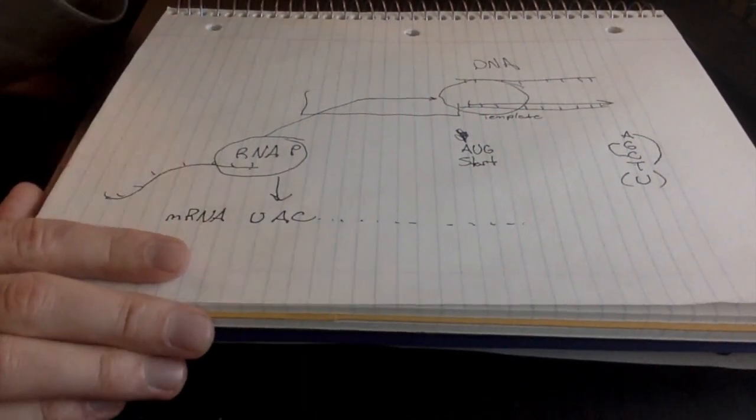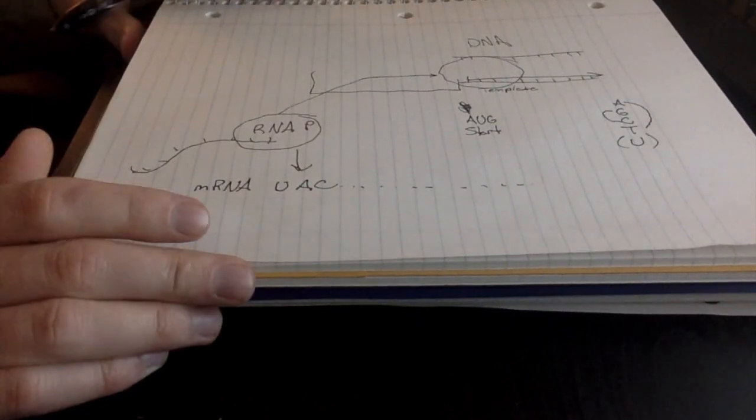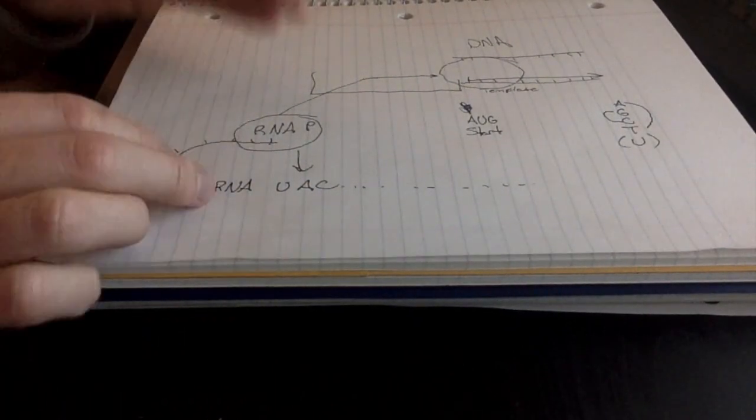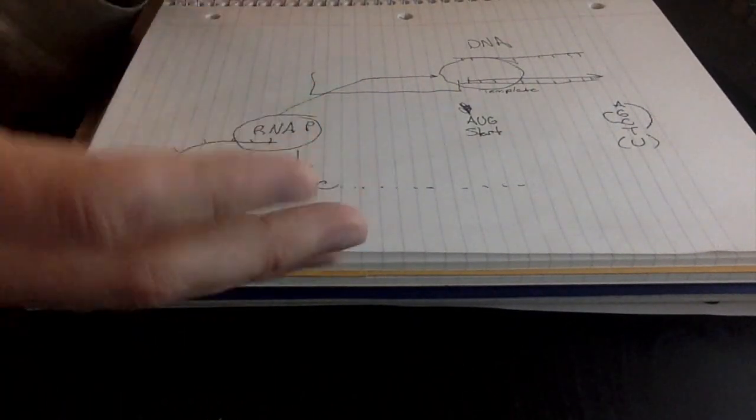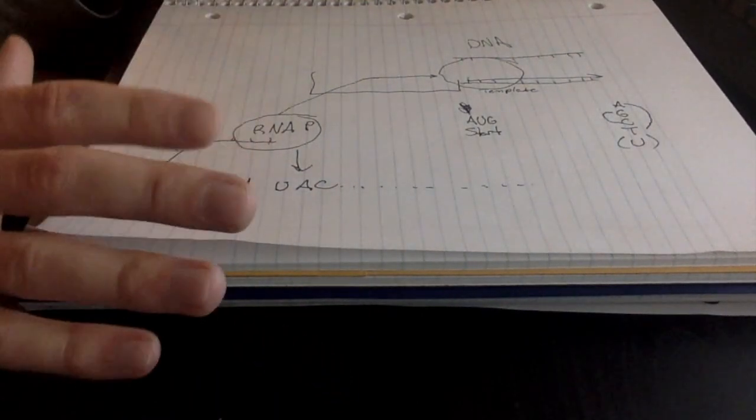Prokaryotic cells do it a little bit differently. So when the RNA needs to be released, because there is no nucleus, it's all in the same little thing.